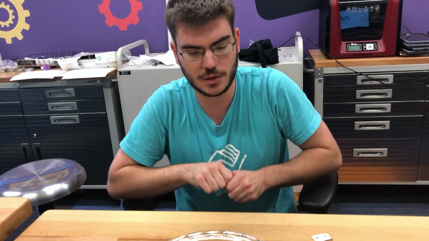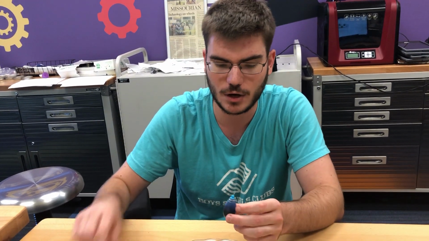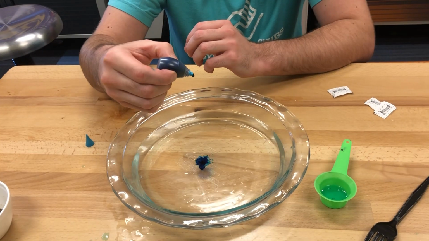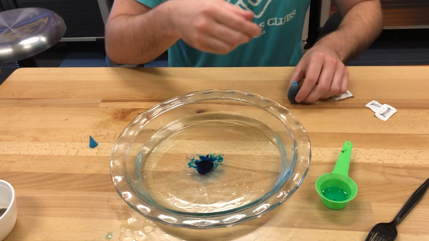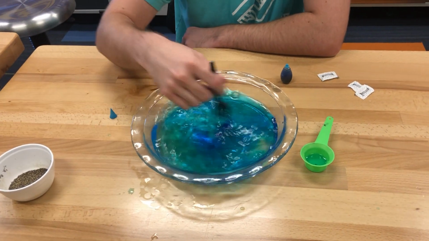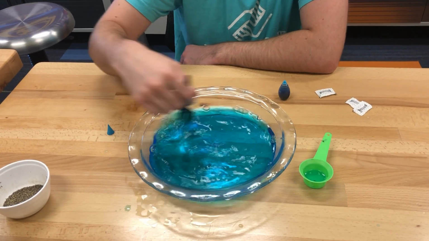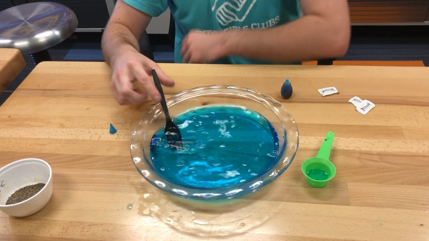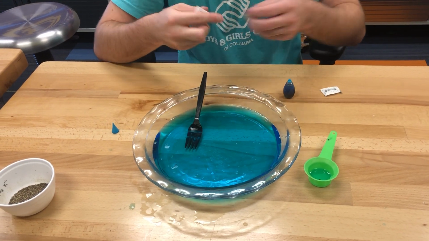Now the first thing we're going to be doing is adding a few drops of food coloring. I chose blue. So 1, 2, okay? And then we're just going to mix it around, get the water all colored. Now that we have our blue water, we're going to be adding our pepper, okay?